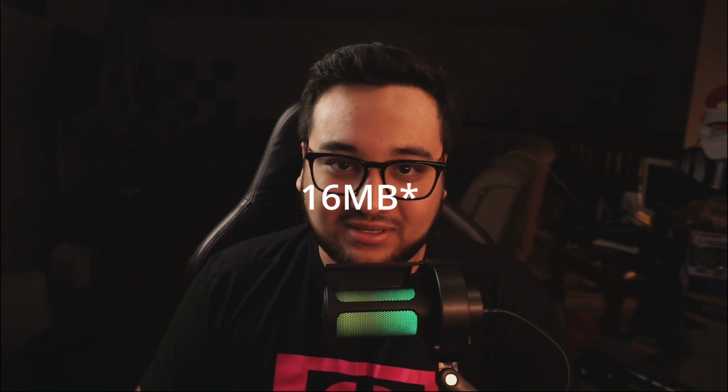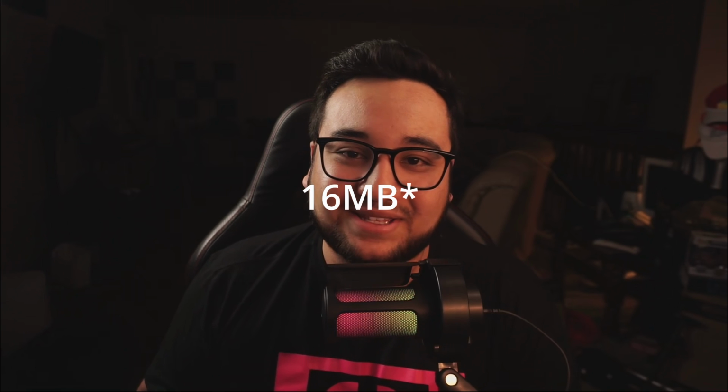So that's about it, and it's completely free, and the most I've ever seen it use is 16 megabytes of RAM, which is nothing basically. So very low usage, free, and very, very effective.